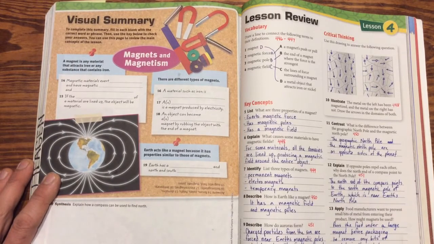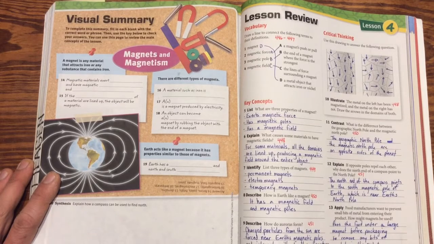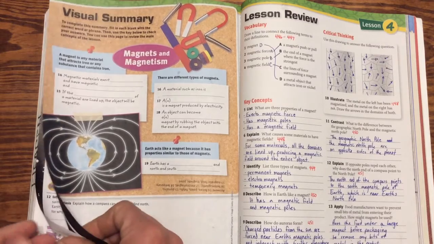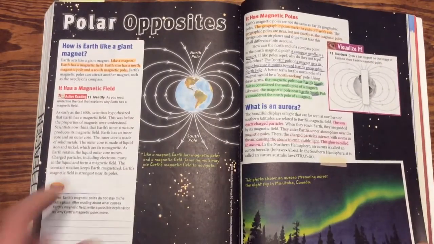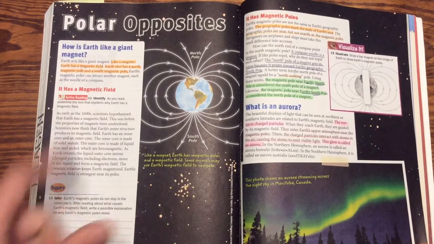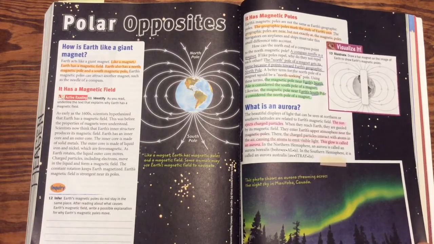Number 8, how is Earth like a magnet? Well, the Earth has a magnetic field and magnetic poles. And we see on 450, it talks about Earth and how it's like a giant magnet.